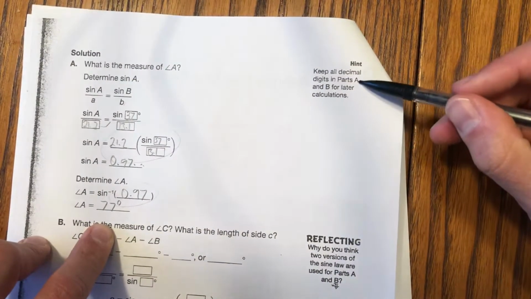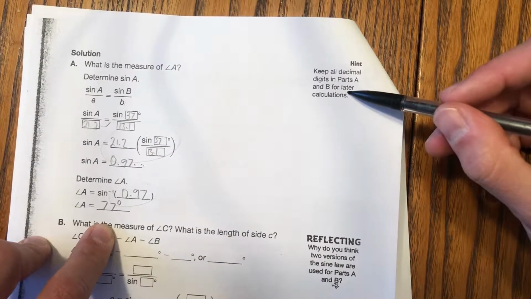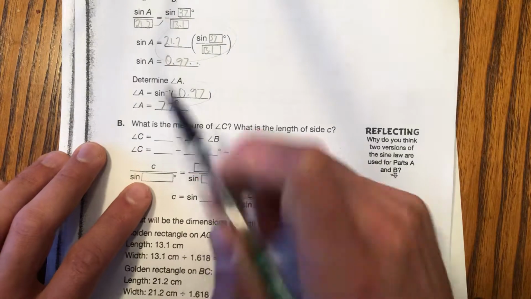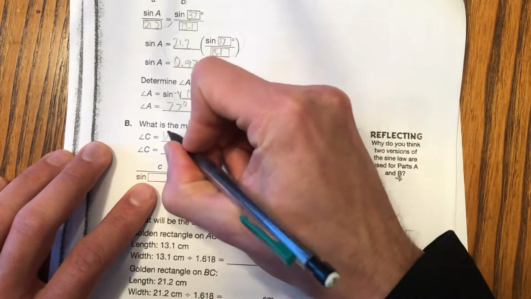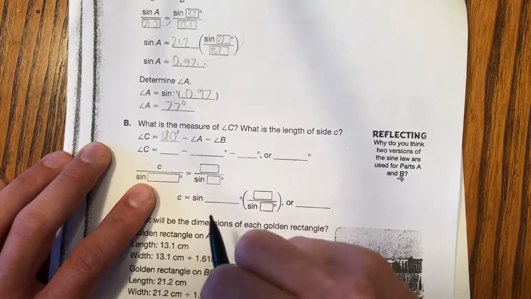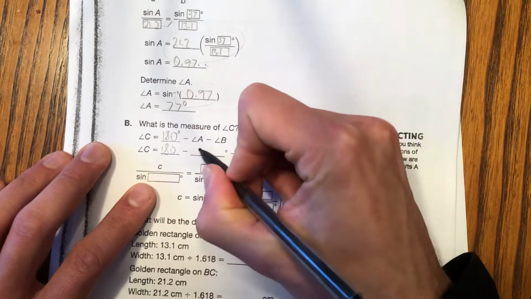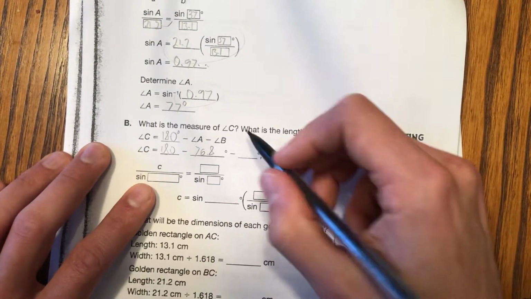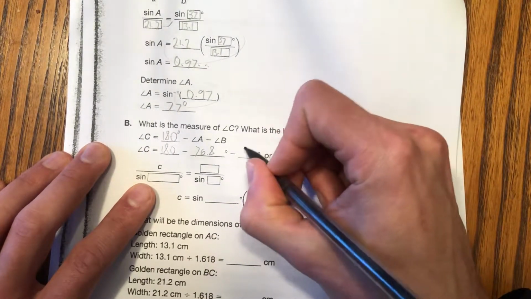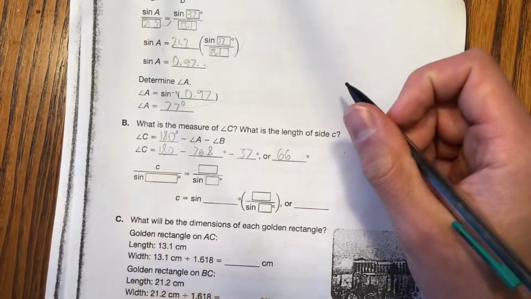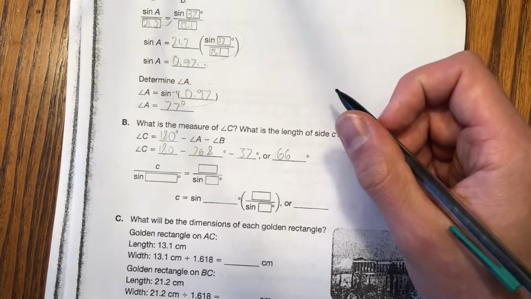It says keep all decimal digits in parts A and B for later calculations, but it's all good. What is the measure of angle C? All we got to do, there's 180 degrees in a triangle, minus A minus B. 180 minus 76.8, or 77, minus 37, and we get 66. Good.